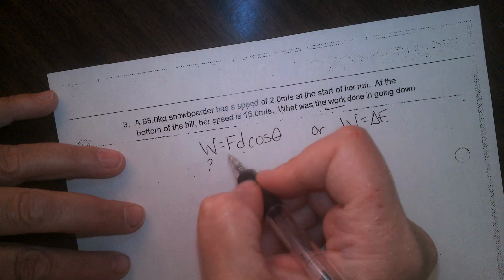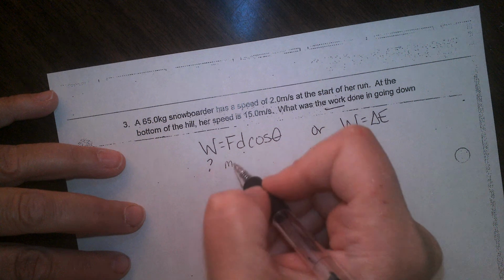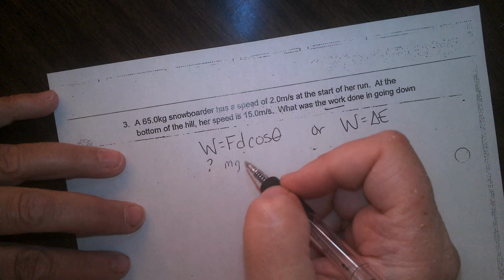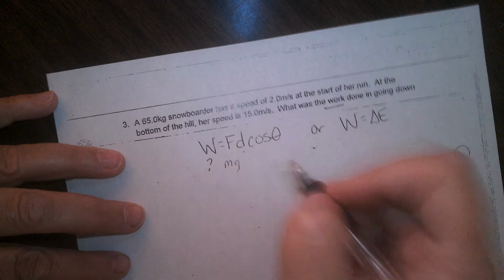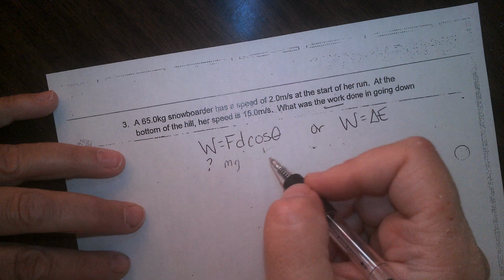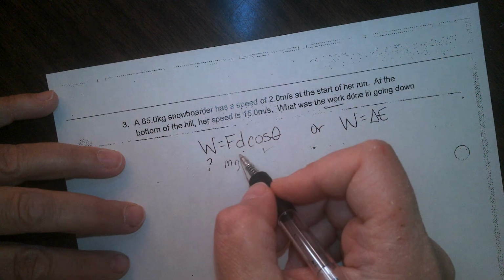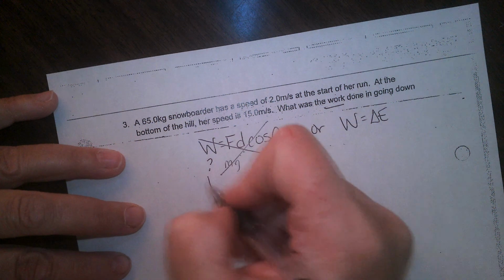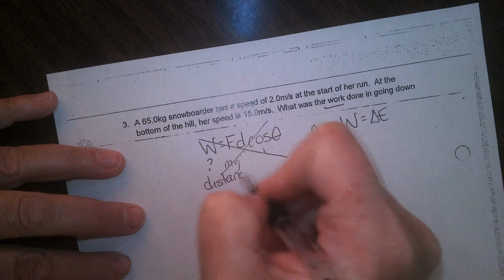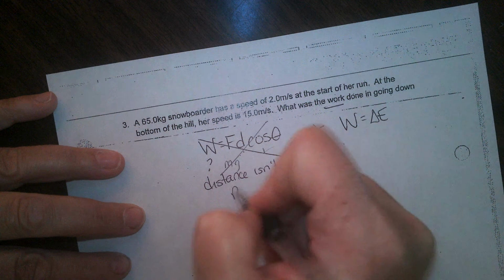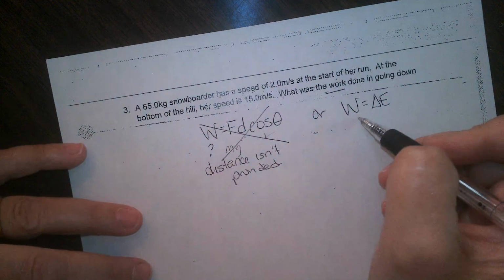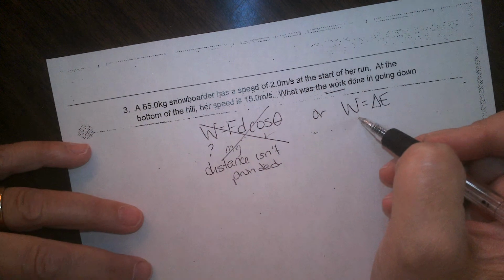We have force, which we could calculate through mass and gravity if we had to. We could figure out the angle. Do we have a distance? No. So we can't use this formula. Distance isn't provided. So we're stuck with using work is equal to the change in energy.